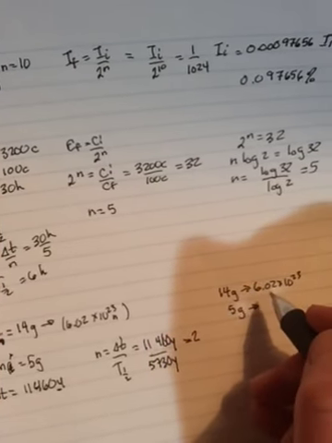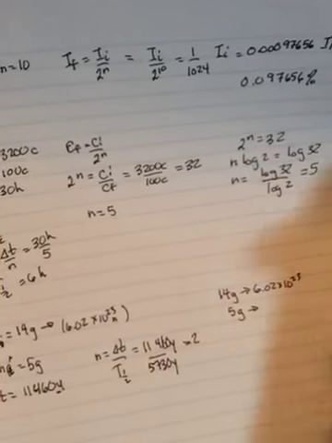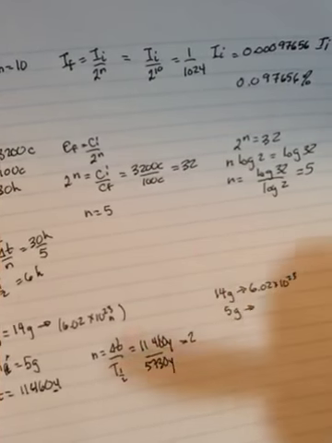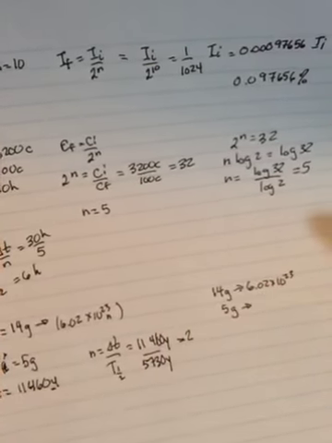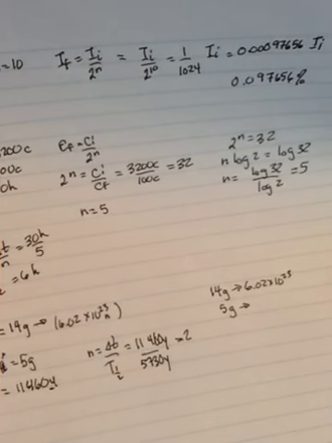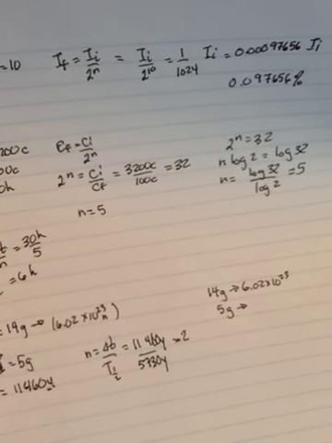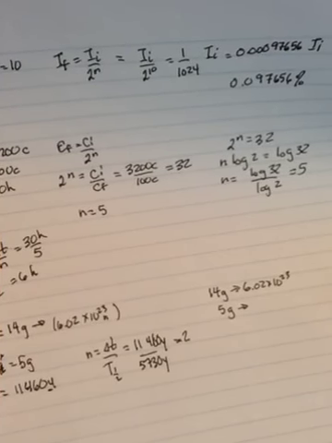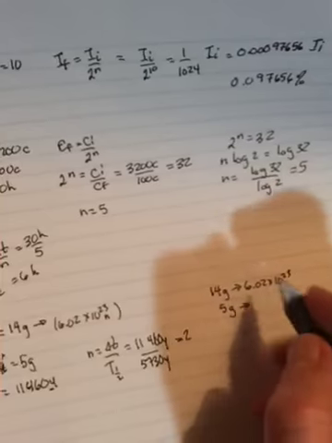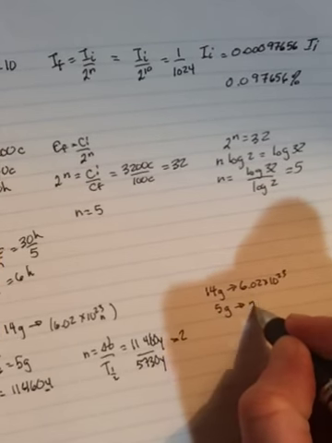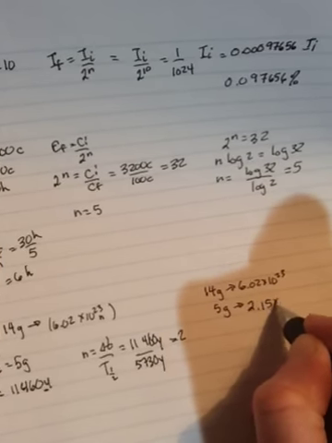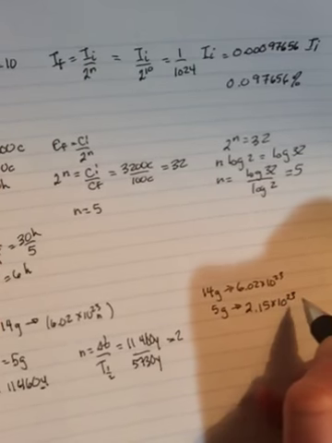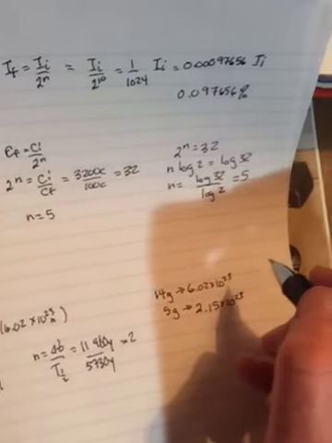So if 14 grams has Avogadro's number, then you need to figure out what 5 grams has. So take your 6.02 times 10 to the 23rd, divide it by your 14 grams, multiply it by your 5 grams, and you find out this sample has 2.15 times 10 to the 23rd nuclei.